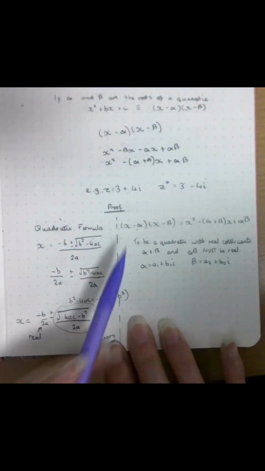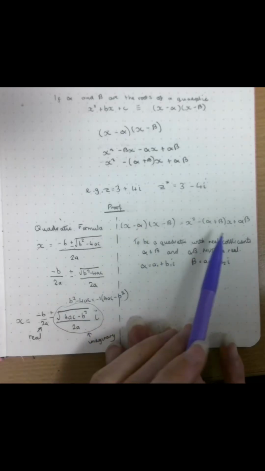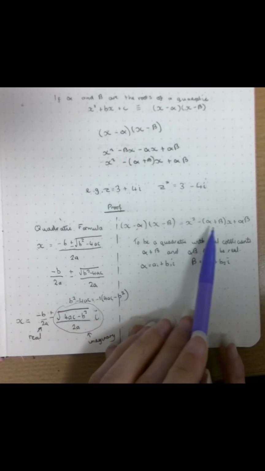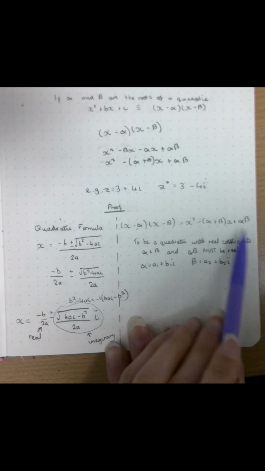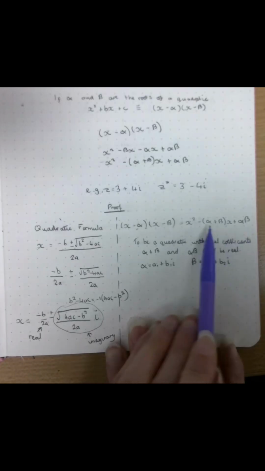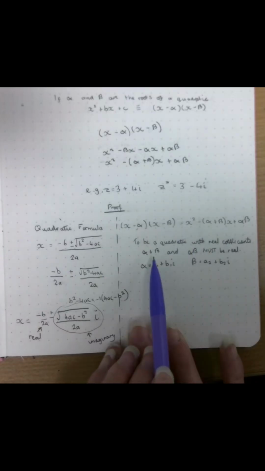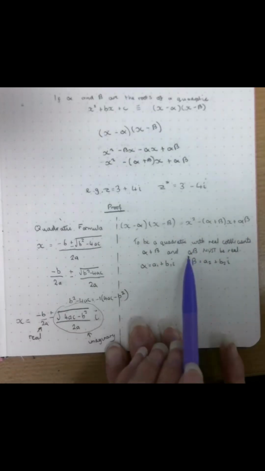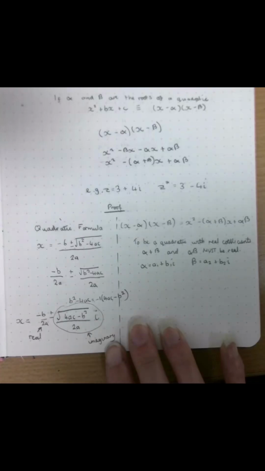If we expand this out here, we can see that the coefficient of x is minus alpha plus beta, and the number here is alpha beta. So if we want both of these parts to be real in our quadratic, alpha plus beta has to be real, and alpha beta has to be real. So we've got values here for alpha and beta in terms of a and b. Let's work out what those things are.